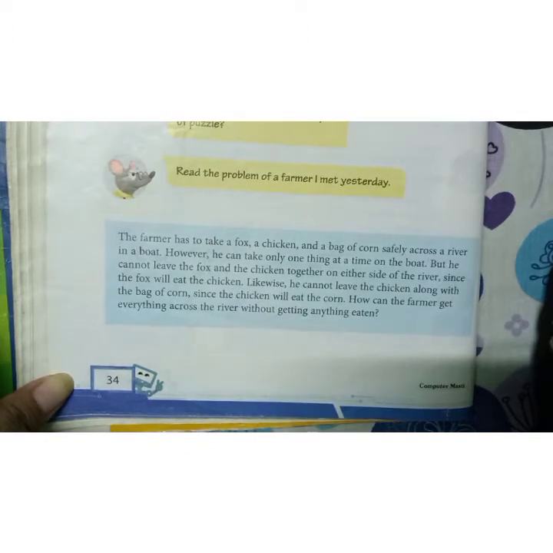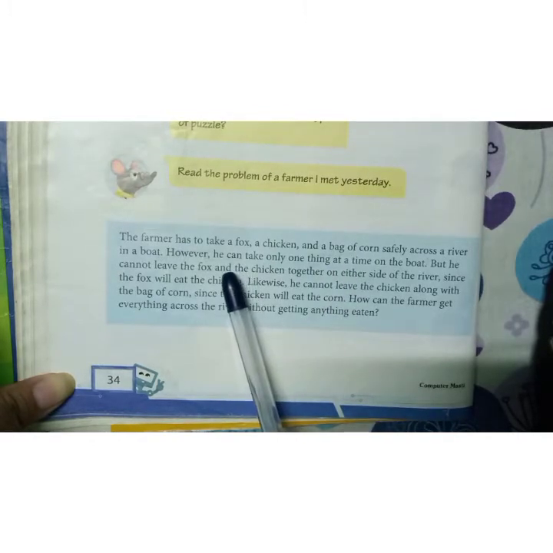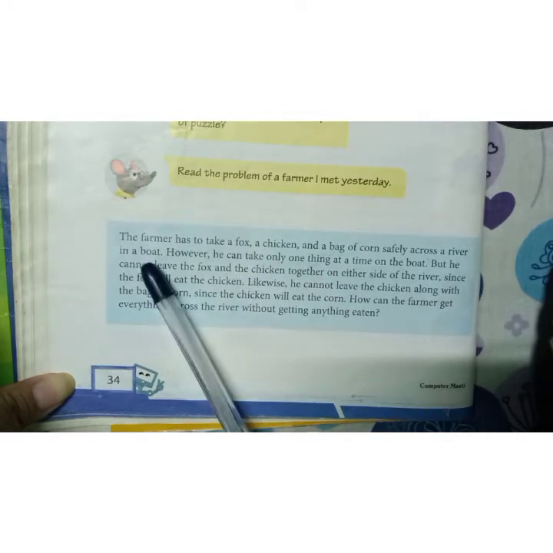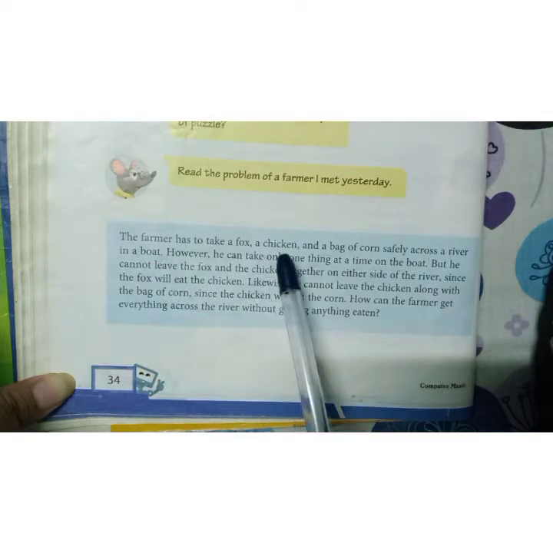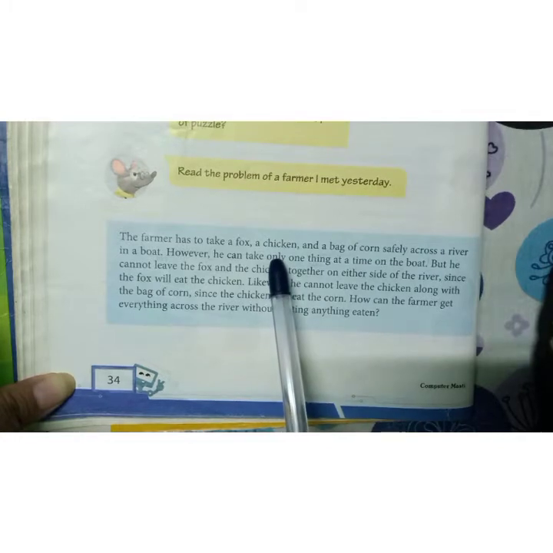Let's see how Tejas and Jyoti solve this problem by using the 3 main steps of logical thinking. Do you remember the 3 main steps of logical thinking? The first step is task. So what is the task in this problem? The task is the farmer has to cross the river along with a fox, chicken, and a bag of corn, right? So this is our task.